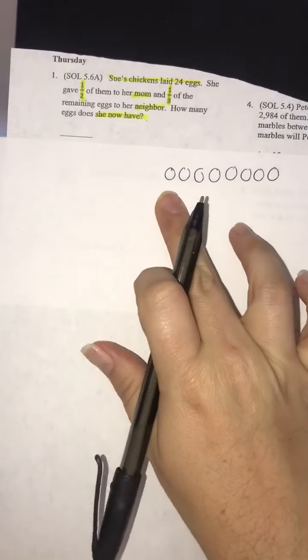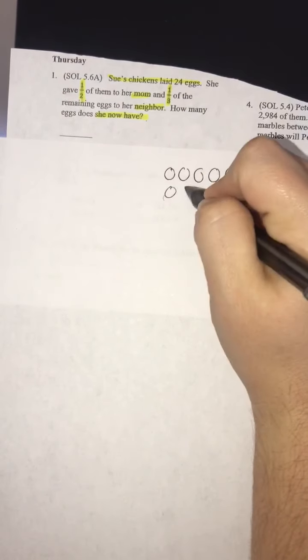I suggest, and you'll see why later, making 3 rows of 8. So we are creating what is called an array to model multiplication, essentially, because 8 times 3 equals 24. So if I do a 3 by 8, then I should have 24 eggs. It's also a strategy to find the area of something, or the space that covers the inside.